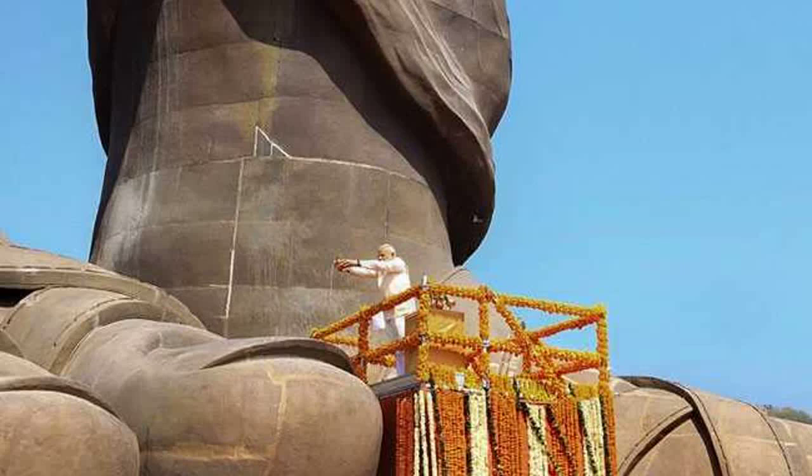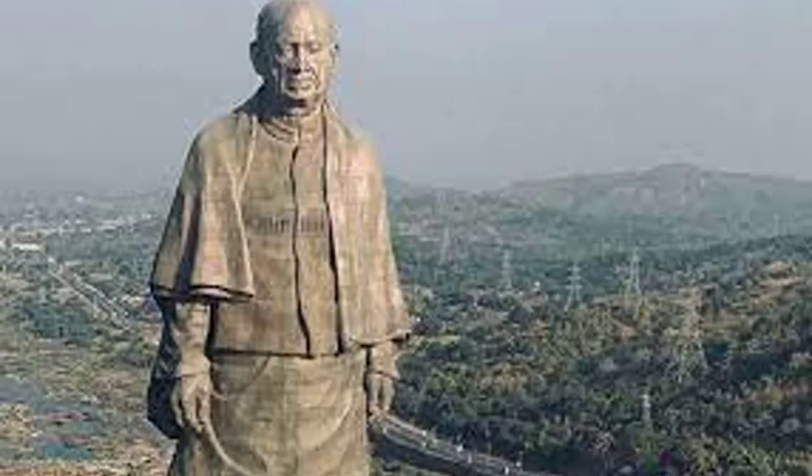The Statue of Unity will be the highest statue in the world at 182 meters from the road entry and 208.5 meters from the river entry, surpassing China's 153-meter tall Spring Temple Buddha and standing nearly twice as tall as the Statue of Liberty in New York.